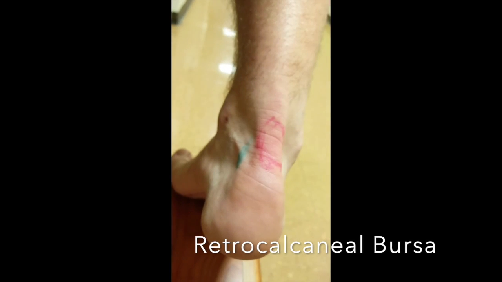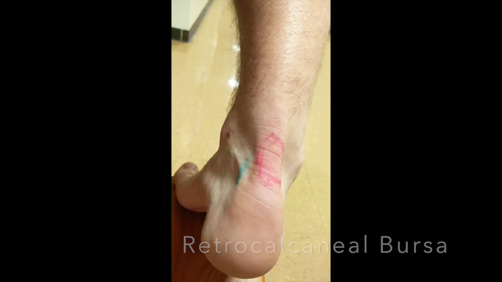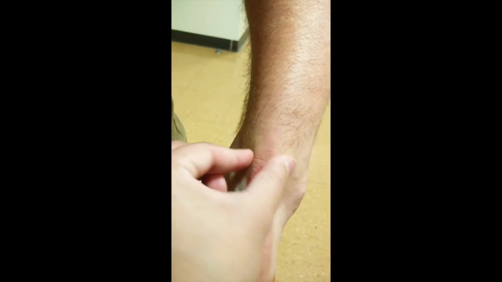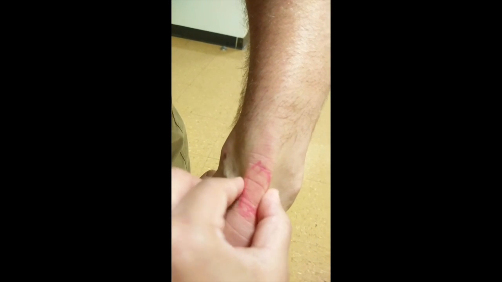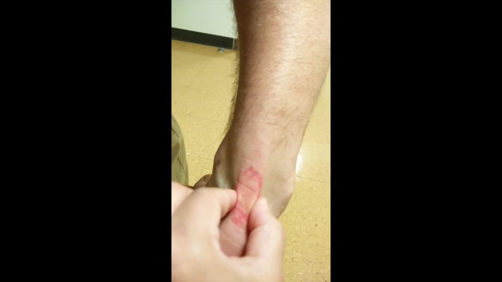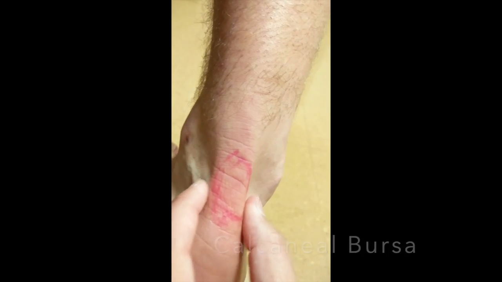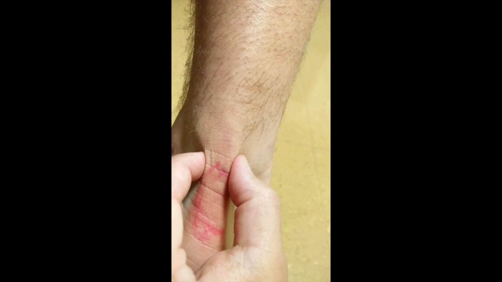Calcaneal bursa lies between the anterior surface of the Achilles tendon and the bare posterior superior angle of the calcaneus. Start at the Achilles tendon, palpate down, and once you get to the calcaneus, you'll be pinching the retrocalcaneal bursa. Subcutaneous calcaneal bursa: move the finger outwards superficially, and it is between the Achilles tendon and the overlying skin.